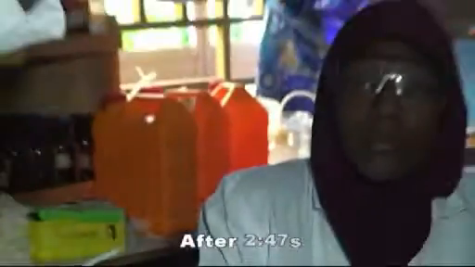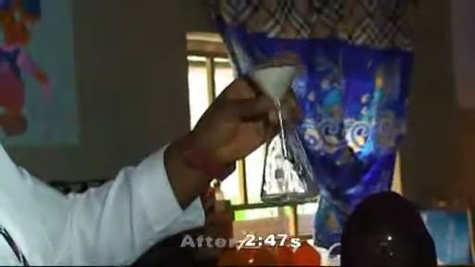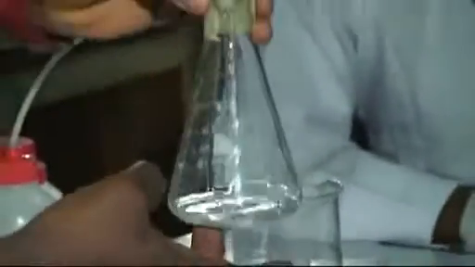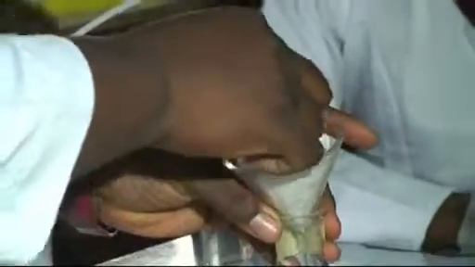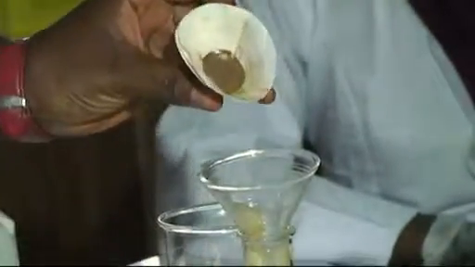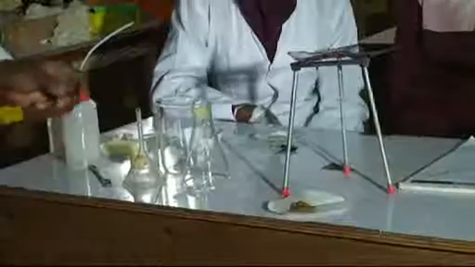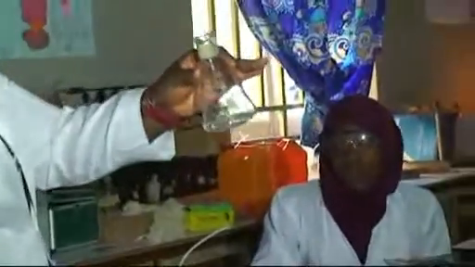After some minutes, we have now filtered our mixture. In here is the filtrate, which contains the water and the salt. And on the filter paper, we have our sand in it. We can as well spread it to allow the sand dry off. But we still want to recover our salt. We want to recover our salt back from this water.